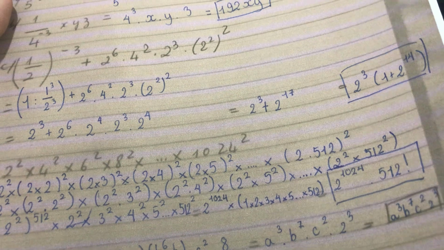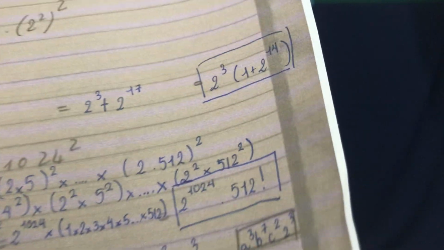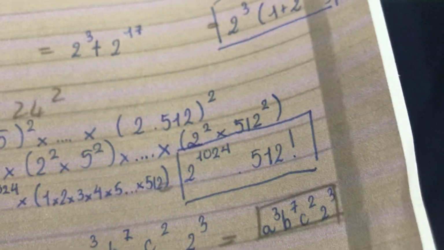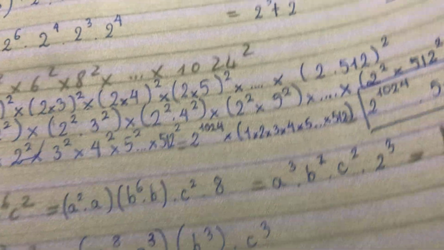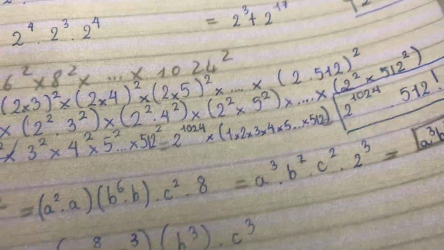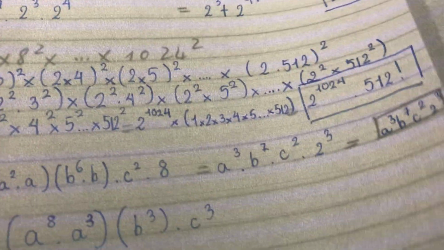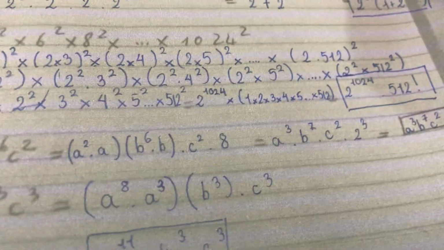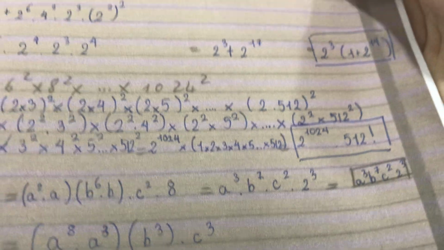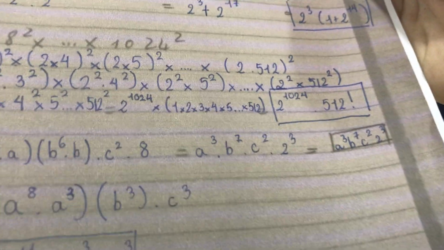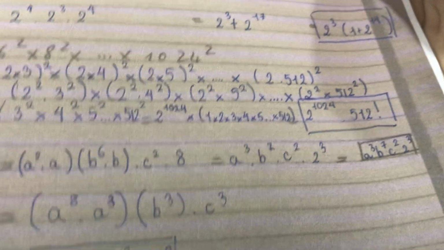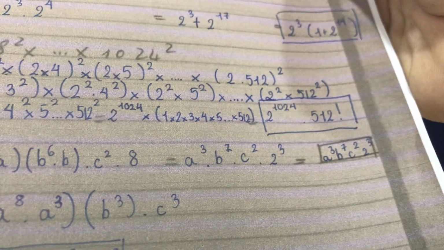And my answer is 2 to the power of 1024 times 512 with the exclamation point. Why the exclamation point? Because 1 times 2 times 3 times 4 times 5 times 6 until we get to 512, we don't write all of those numbers out.